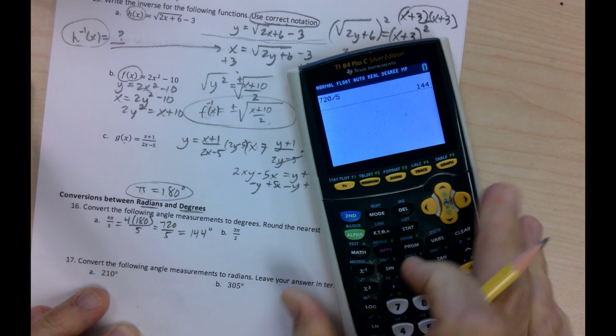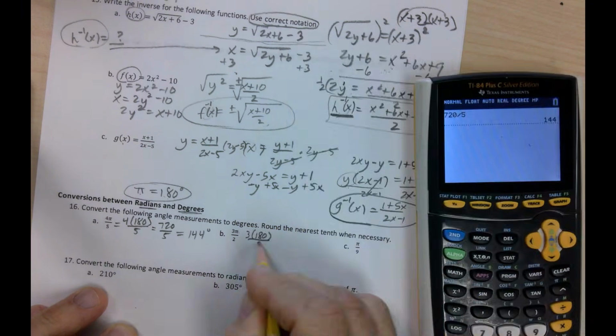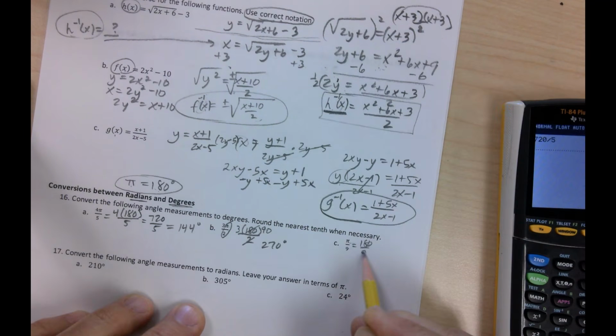Now, pi over 2, that should be easier. If you want to, you can just plug in 180 for pi. But pi over 2 is referred to as an automatic, which should just pop into your head as 90. And for the next one, that'd be 20 degrees.